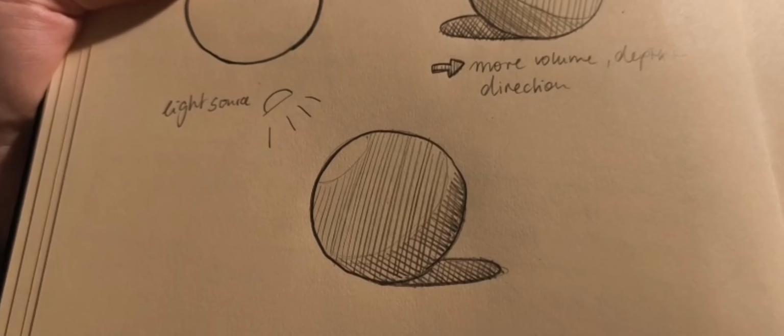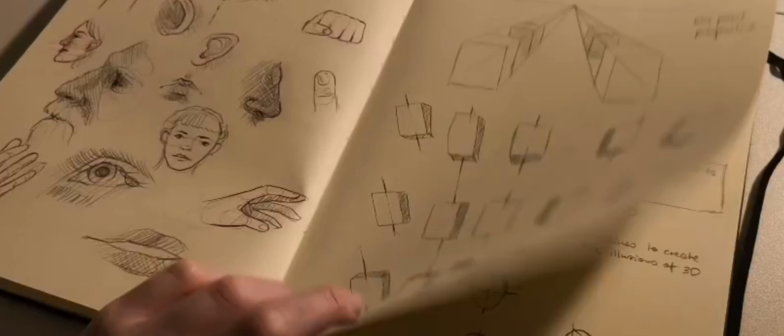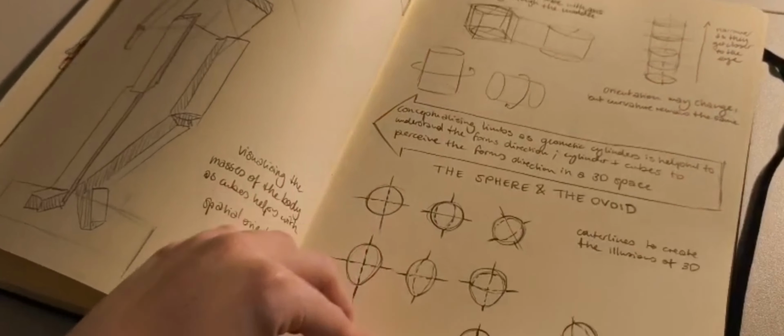Now you might think, I don't want to just be able to draw cubes and spheres and cylinders for the rest of my life. Well, in the following videos I'm going to talk about how that's actually helpful for you if you're drawing anything else. When it comes to humans, when it comes to animals, when it comes to buildings, any object, you're able to draw that. But we're gonna get into that in the following weeks and months.